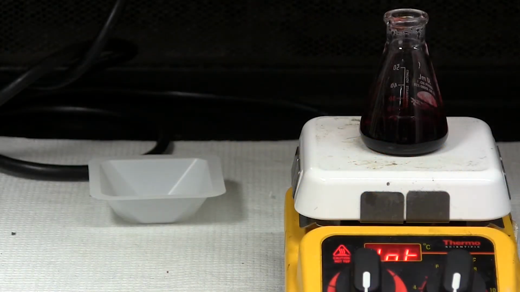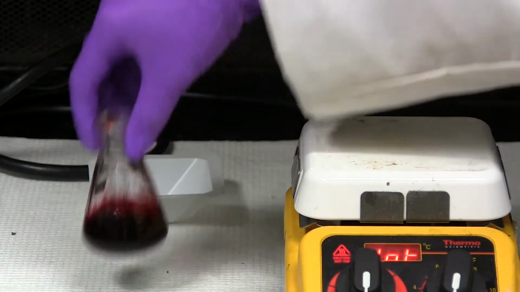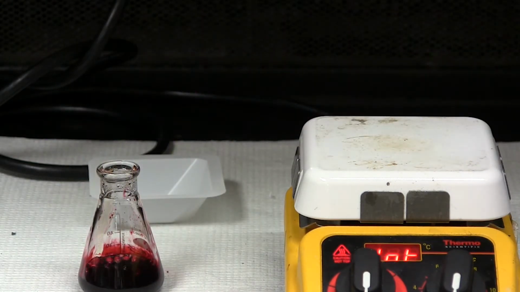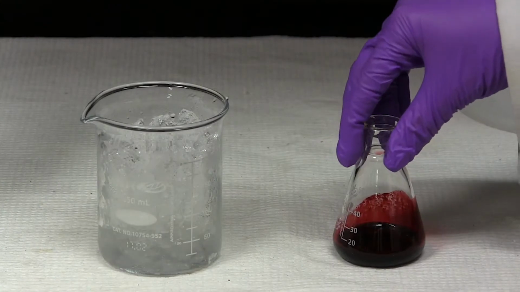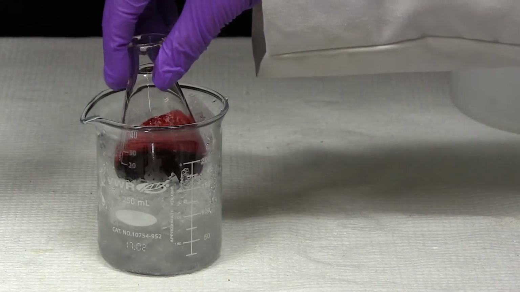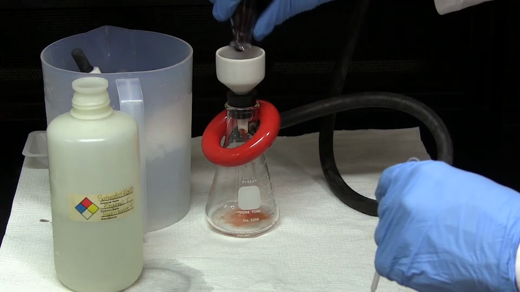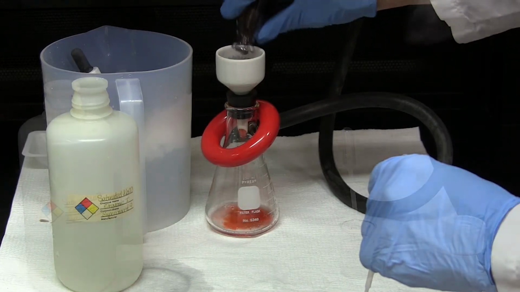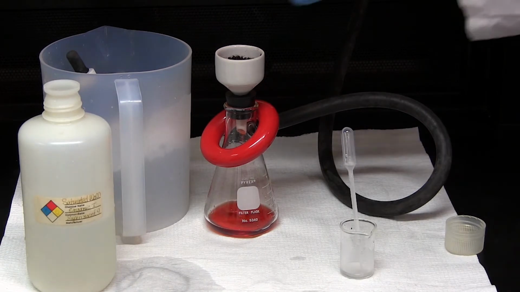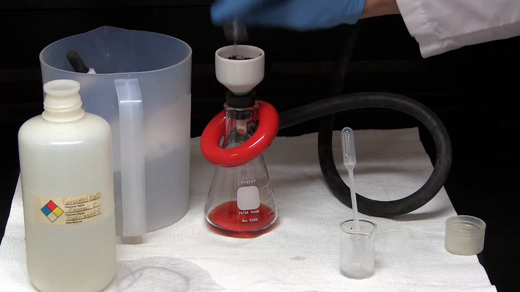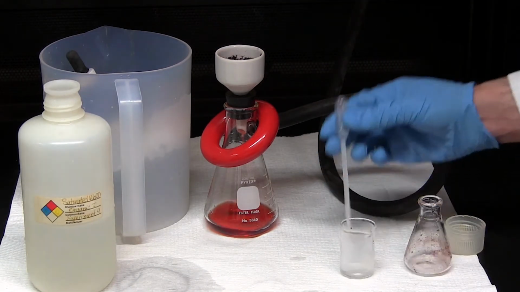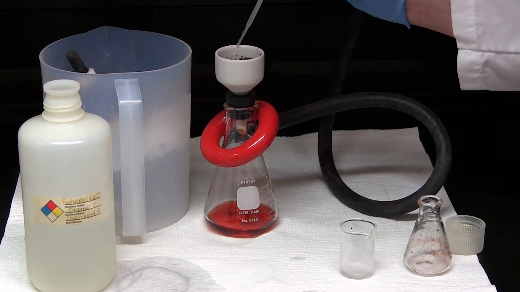Remove the heat and allow the flask to cool to room temperature. Next, place the flask in an ice bath for 10 minutes. Vacuum filter the contents of the flask and wash the crystals with no more than 10 milliliters of cold, saturated sodium chloride solution. Collect the crystals and store for drying. If crystals are not obtained, save the filtrate.